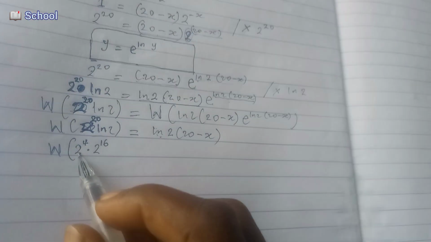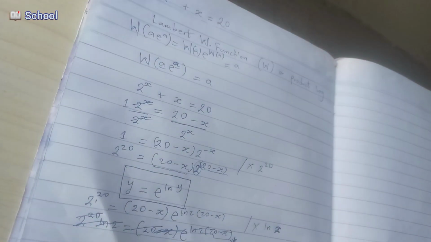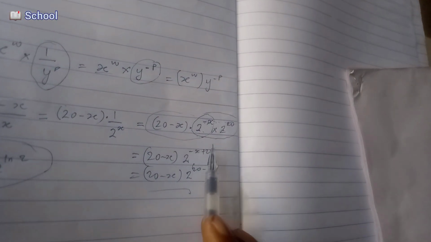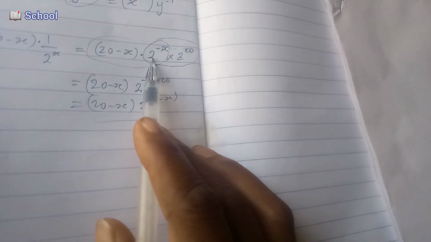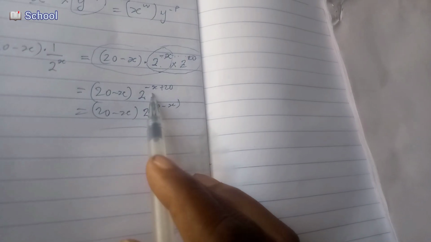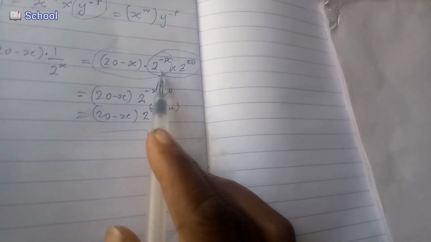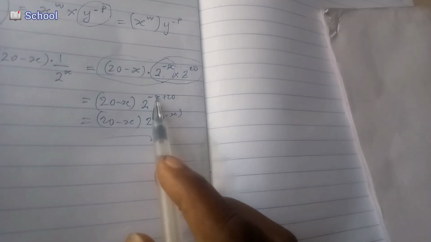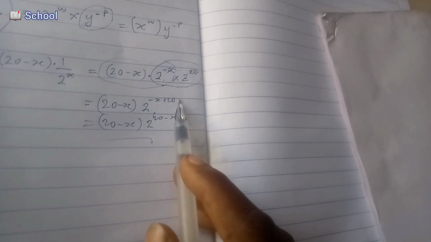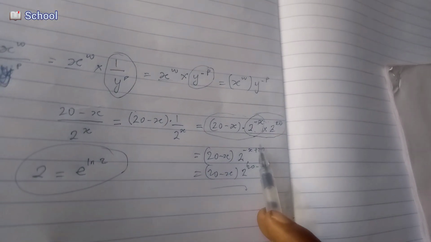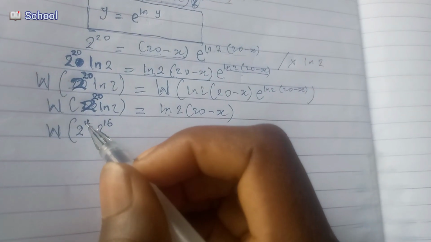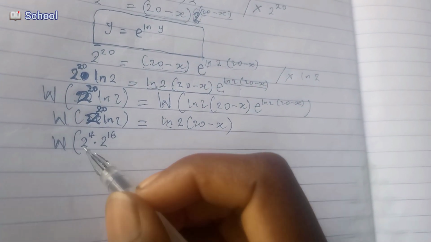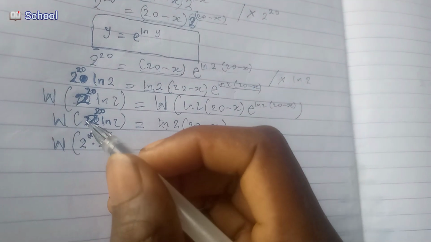This is the rule I talked about earlier, that 2 to power minus x times 2 to power 20 is equivalent to 2 to power minus x plus 20. 2 to power 4 times 2 to power 16 is the same thing as 2 to power 4 plus 16, which will give you 2 to power 20.